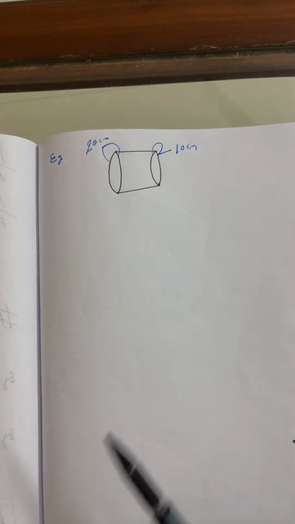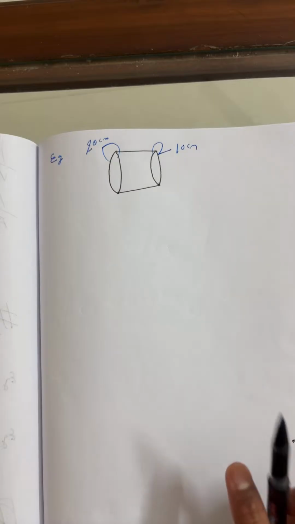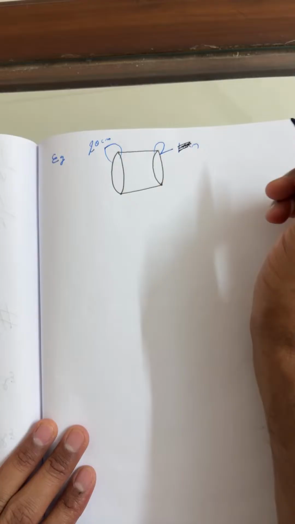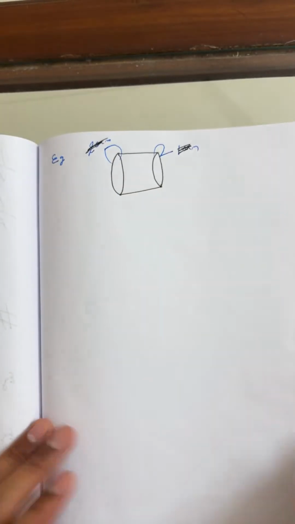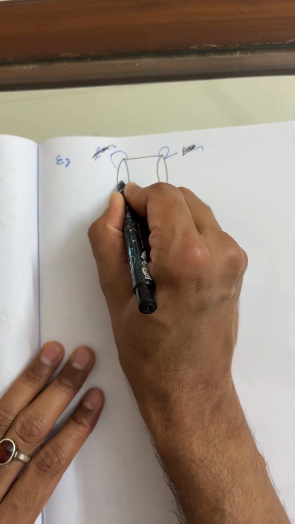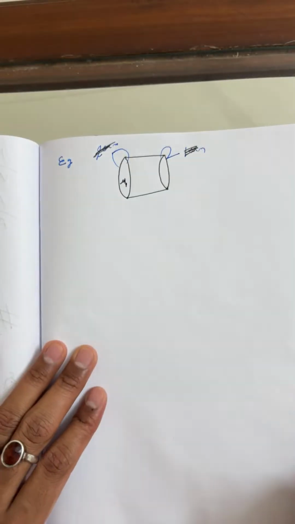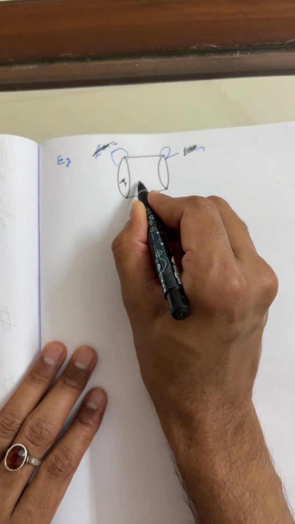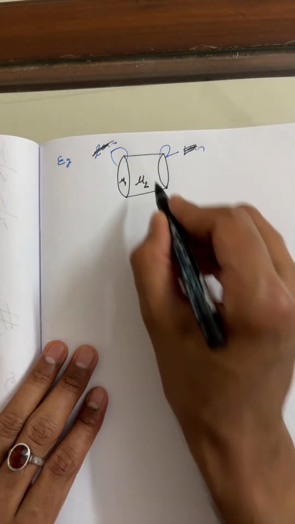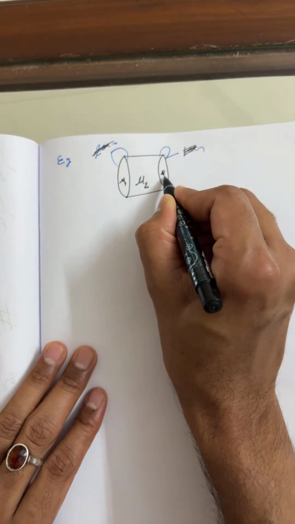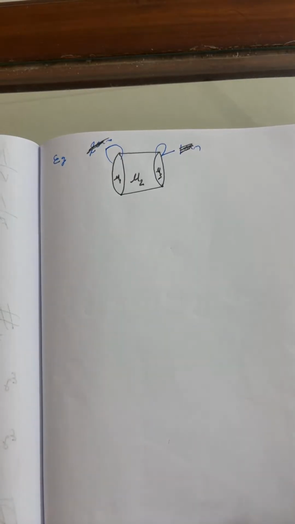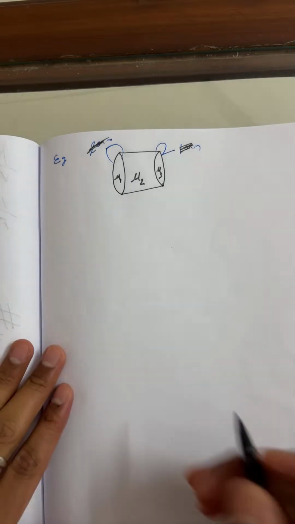One more thing here, I'll take R1, R2 like that. This is mu1, the refractive index for this lens. Mu2 is the refractive index for this lens. Mu3 is the refractive index for this lens. So here you need to find F1, F2, F3 individually.